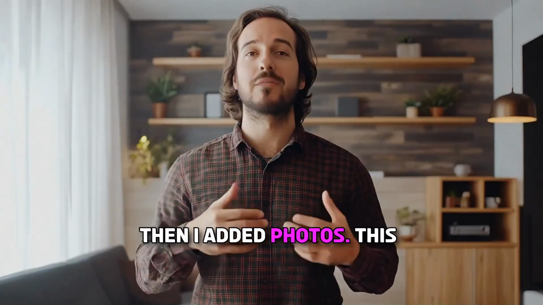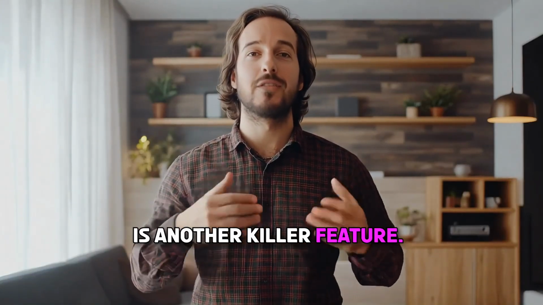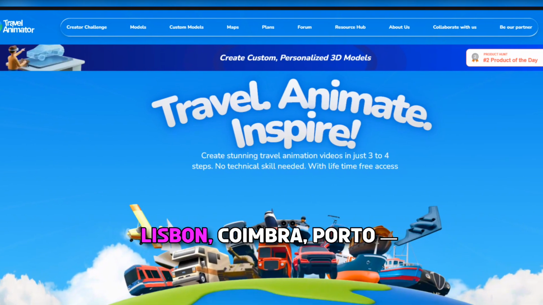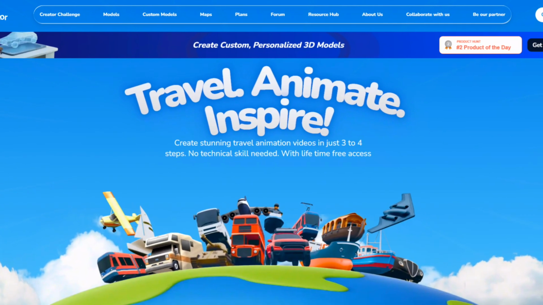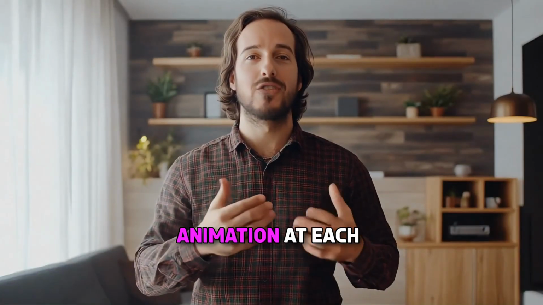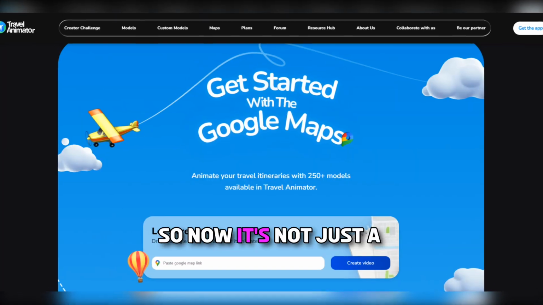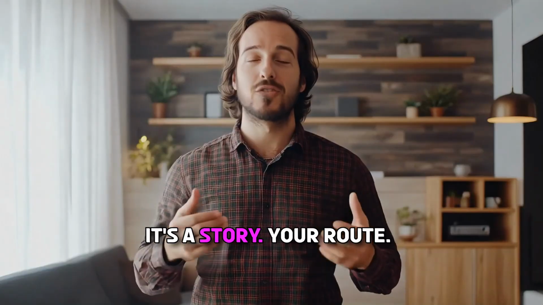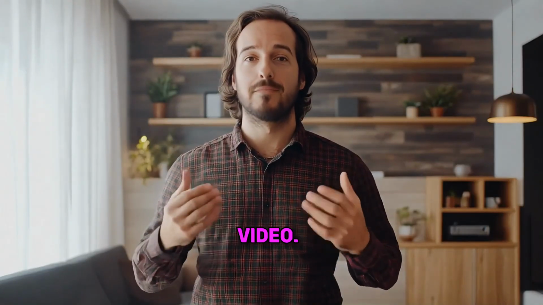Then I added photos. This is another killer feature. I tapped on each stop, Lisbon, Coimbra, Porto, and added actual photos from my trip. They pop up during the animation at each location. So now it's not just a route animation, it's a story. Your route, your photos, all in one video.